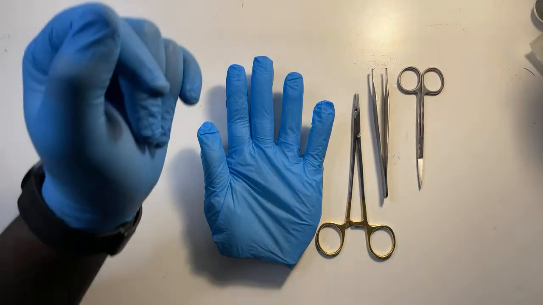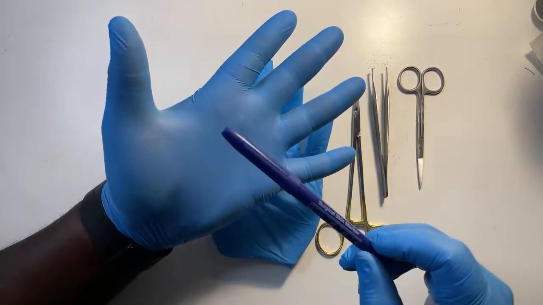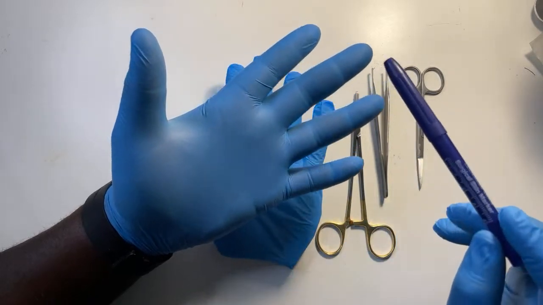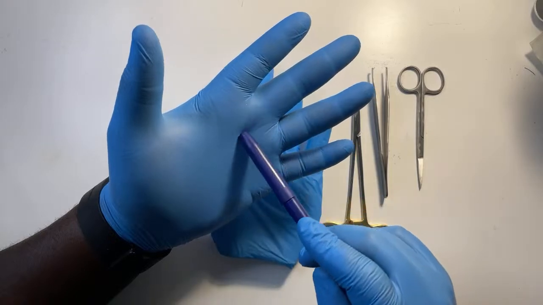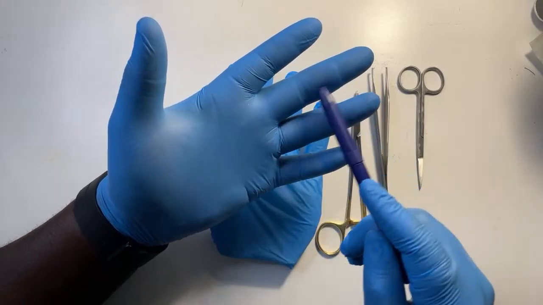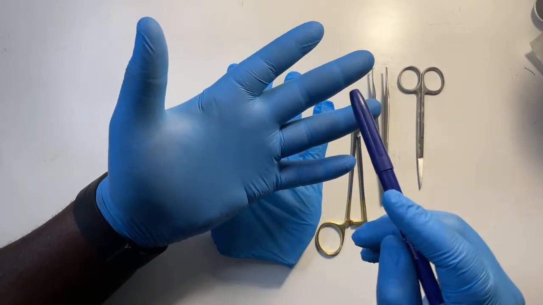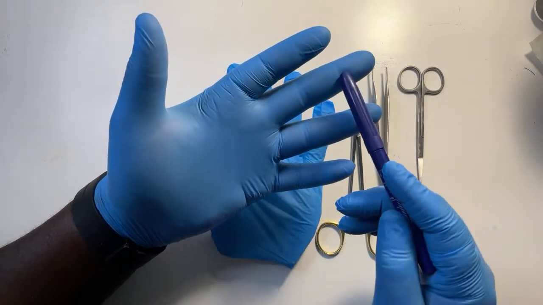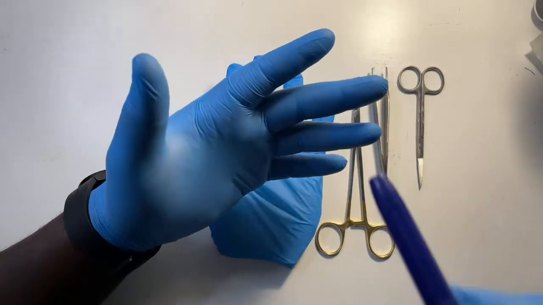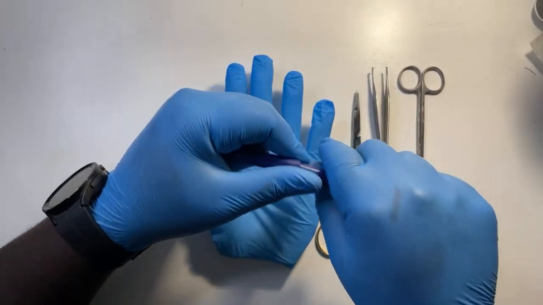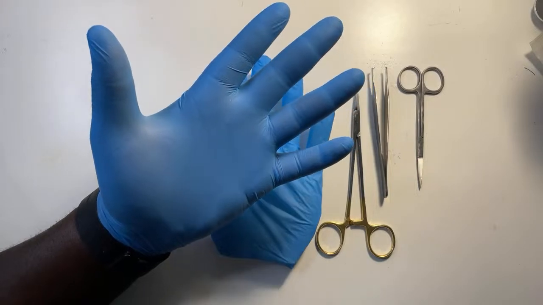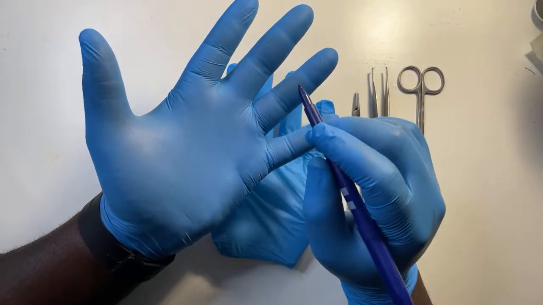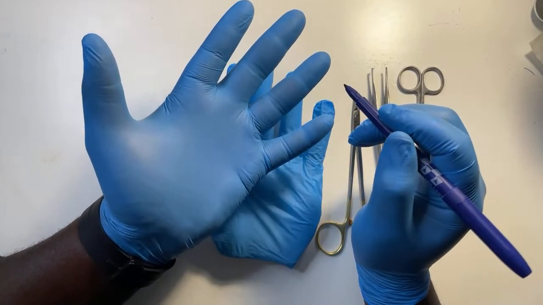Today we're going to be talking about accessing the structures of the hand, the different incisions, and common places to find the structures in the hand once they're cut, like the tendons and when they retract, and how you decide which techniques to use. So we're going to start with incisions for the hand.